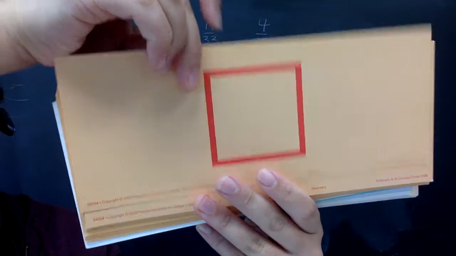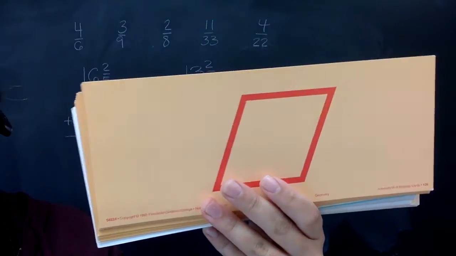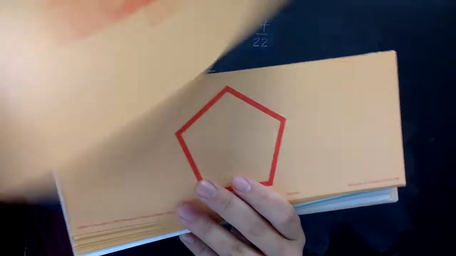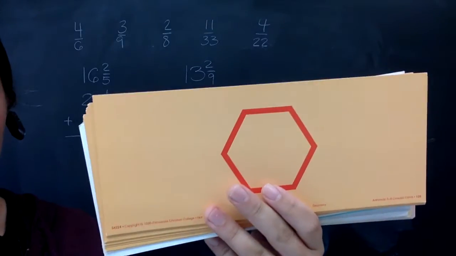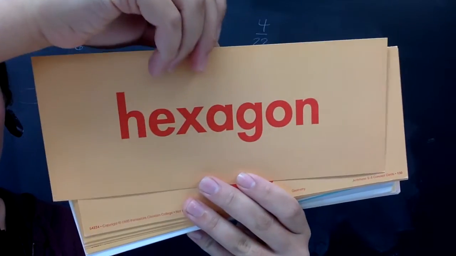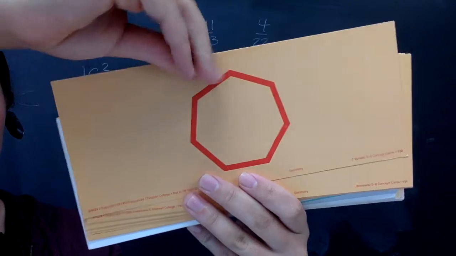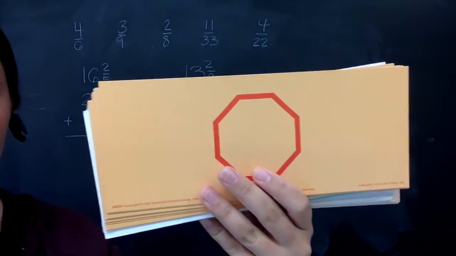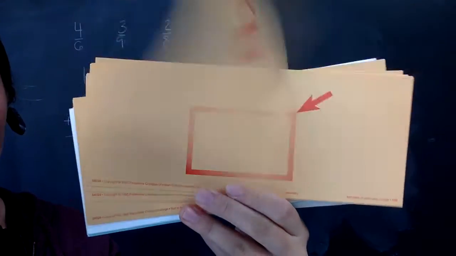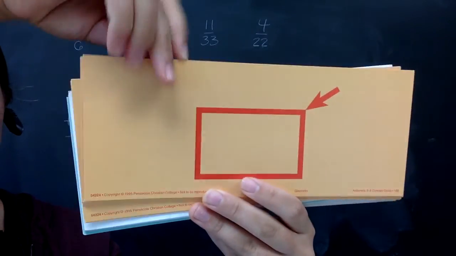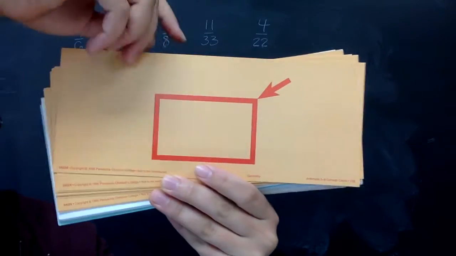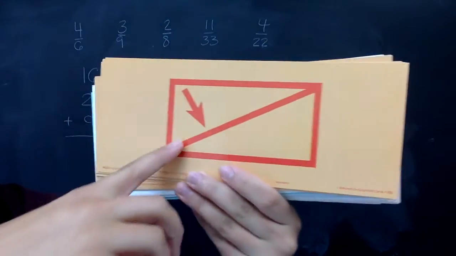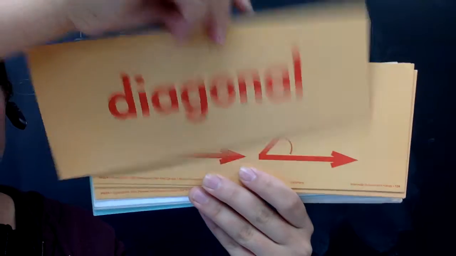ray, square, rhombus, trapezoid, pentagon, hexagon, heptagon, octagon. Vertex is the corner here where the two line segments meet. This line is a diagonal.